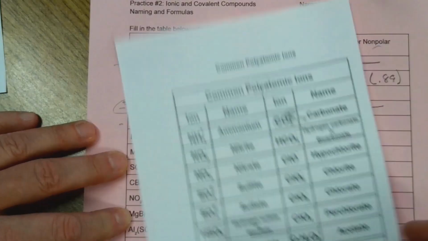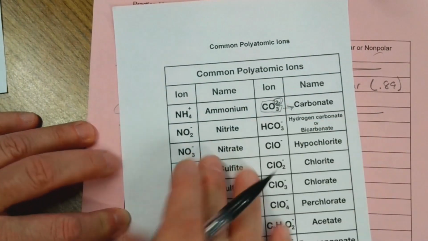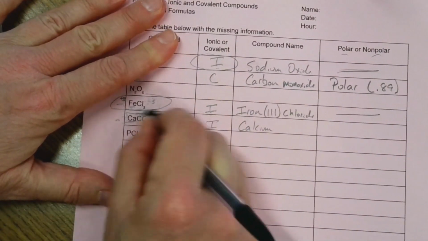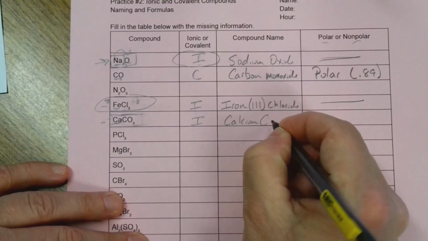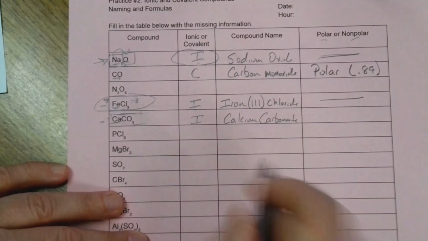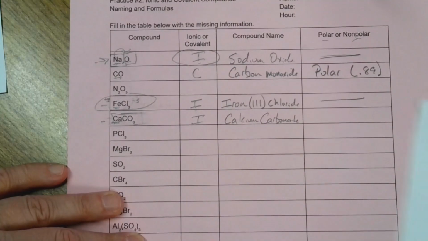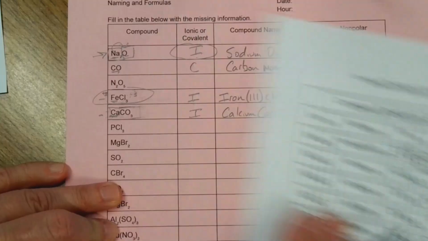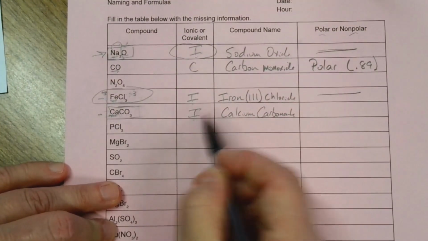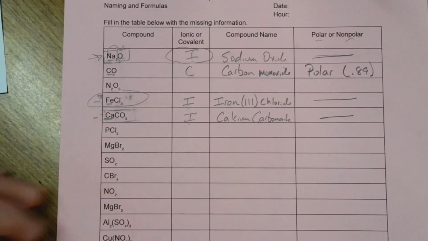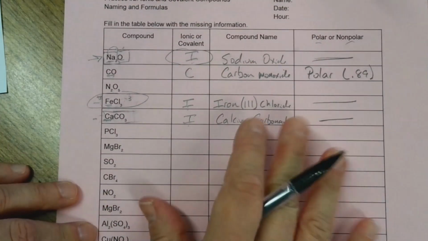Carbonate has an overall charge of 2 minus. So there really isn't anything big I have to do here. All I have to do is name it, and I'm going to name it calcium carbonate. So calcium for the metal that's in it, and carbonate because that's the name of this particular polyatomic ion. Again, it's an ionic compound, so I don't have to worry about polarity. Okay? So that's what we're going to do for this side.